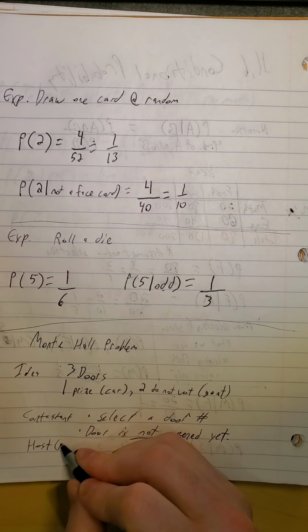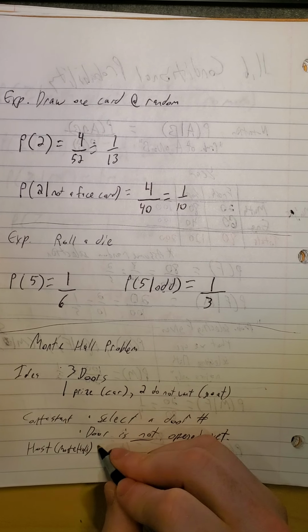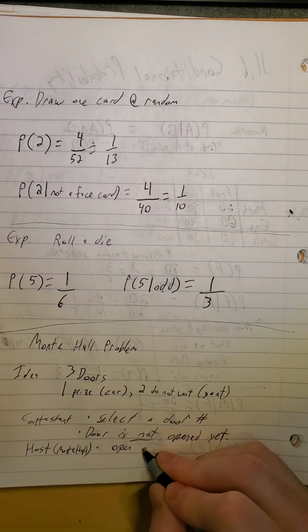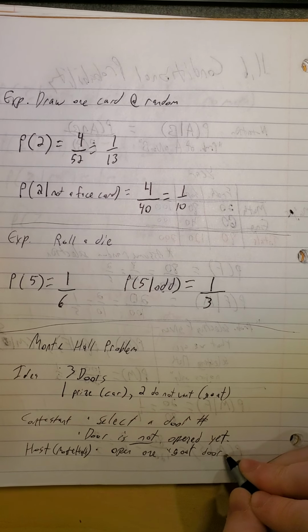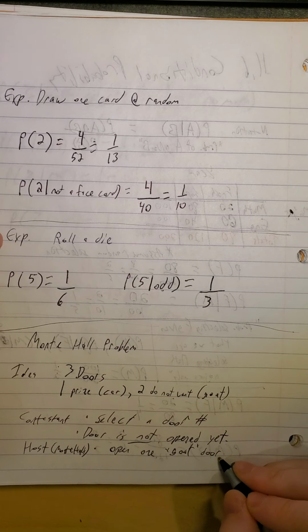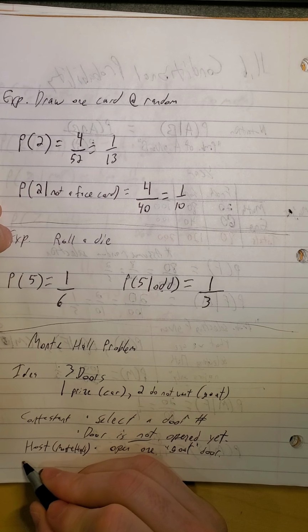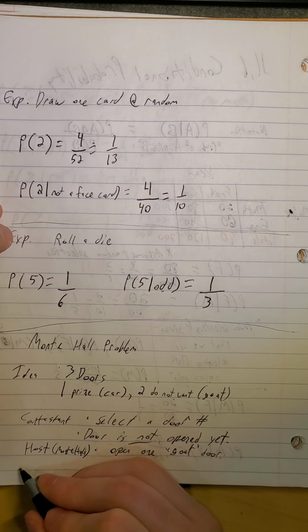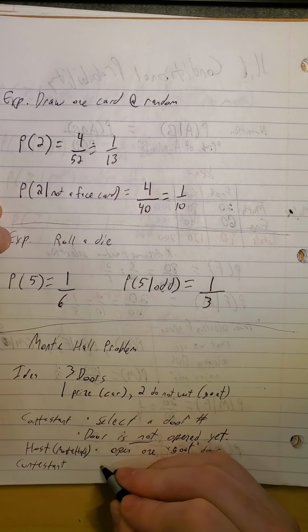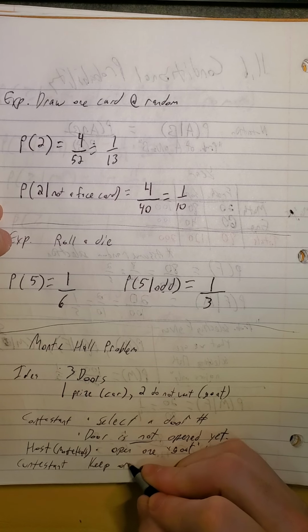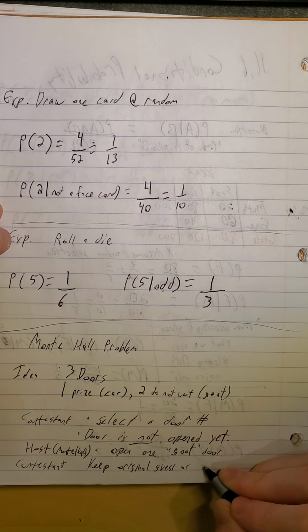The host, Monty Hall, will open one goat door. Then it's up to the contestant to keep the original guess or switch.